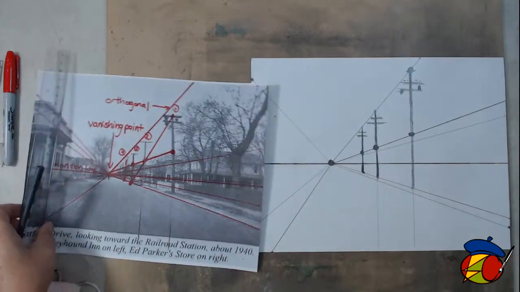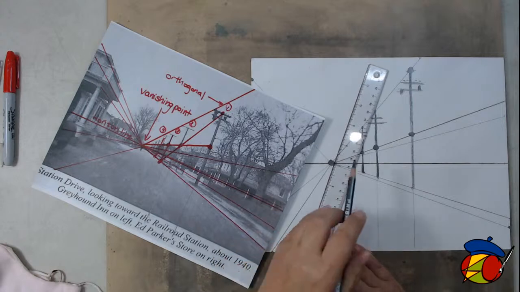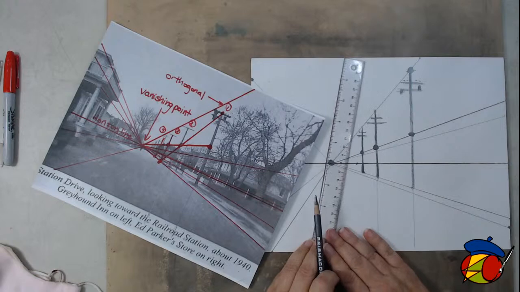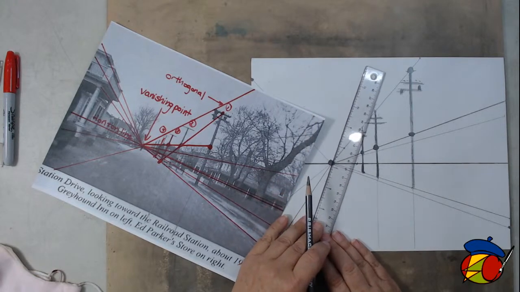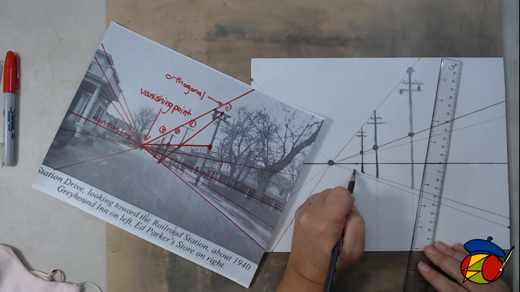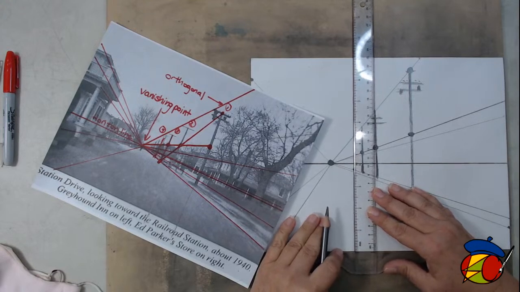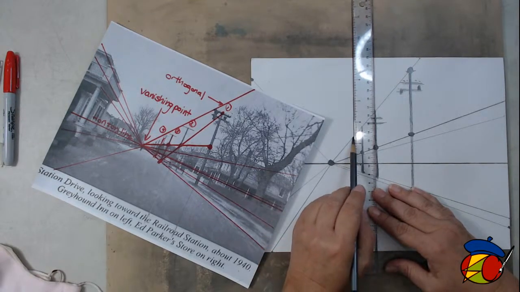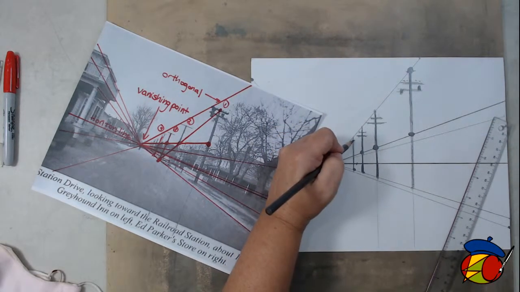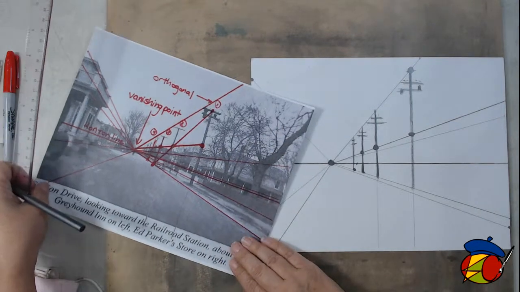Top of the second one through the middle of the third one gives us the fourth telephone pole. Oh, wrong line. Okay, here we go. On the bottom. Okay, that's that point. And then we drop that in. Straight edge. There we go. Now I have the fourth telephone pole. So far, so good. Looks pretty convincing.